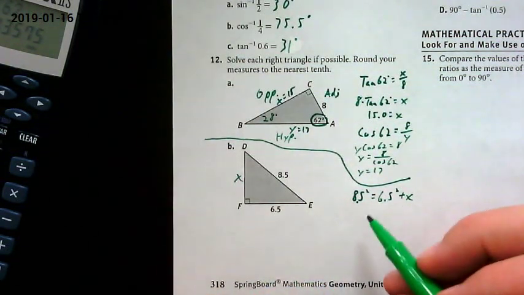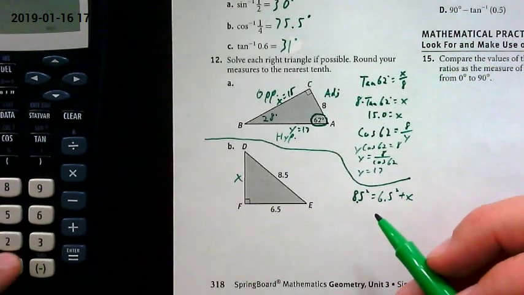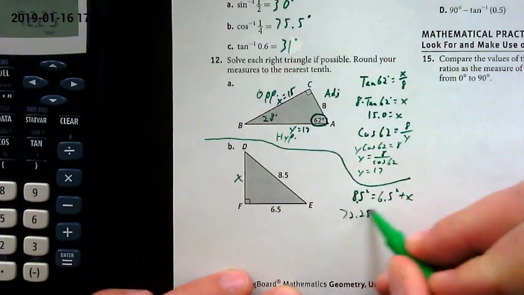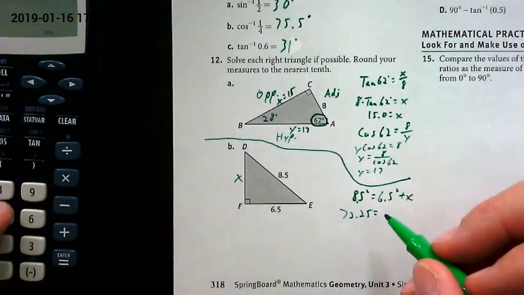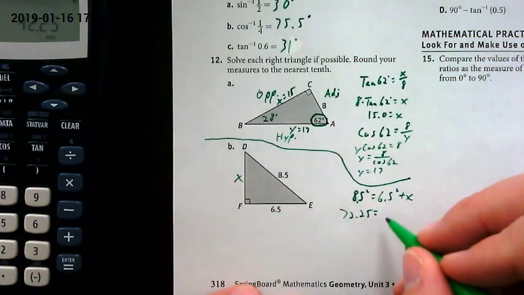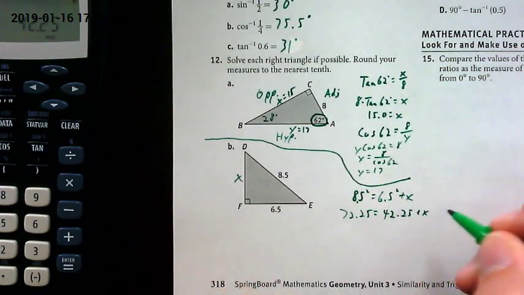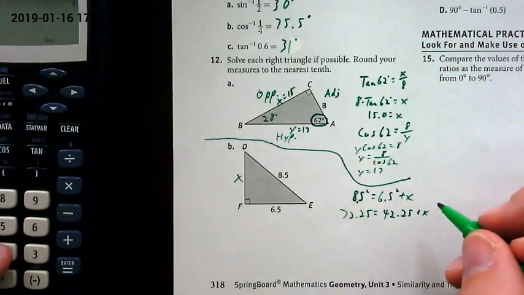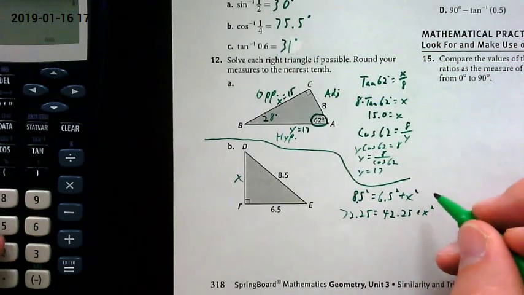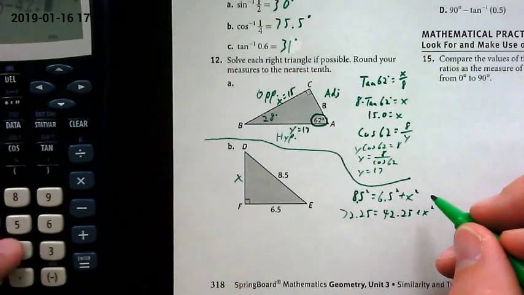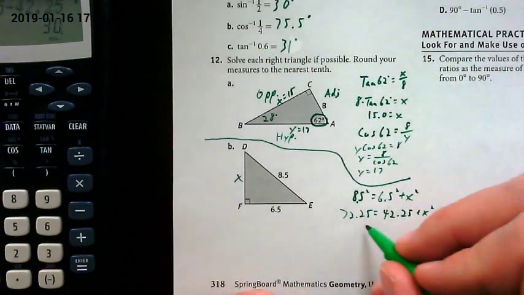So now, 8.5 squared. That's 72.25. 6.5 squared, 42.25. Subtract the difference there. 72.25 minus 42.25 is 30.